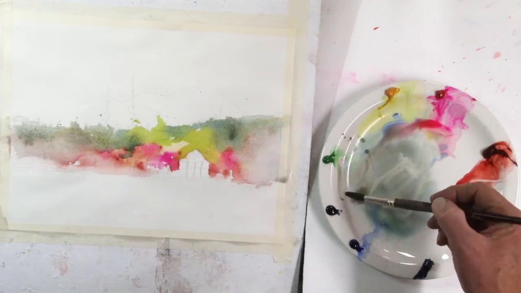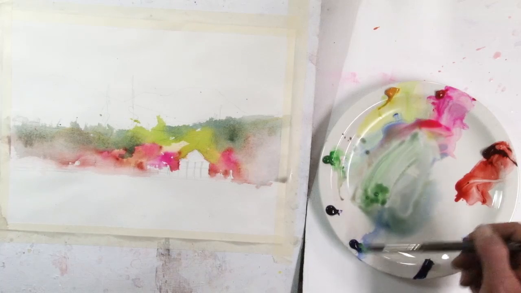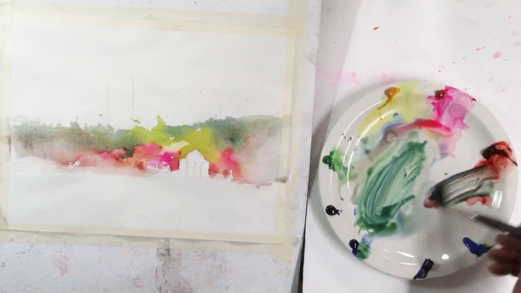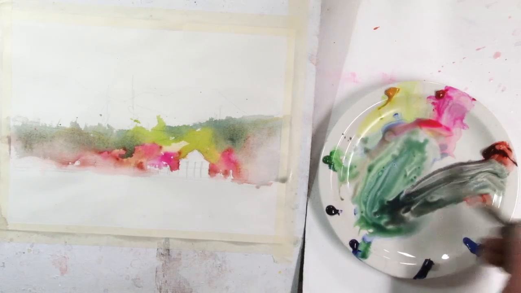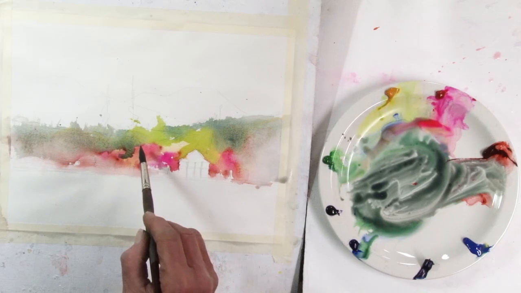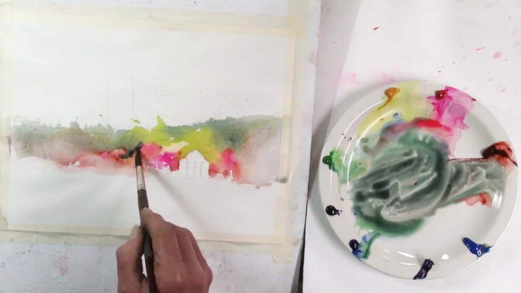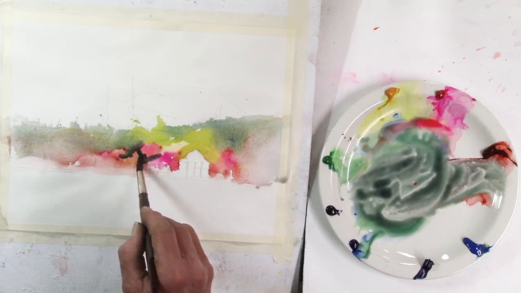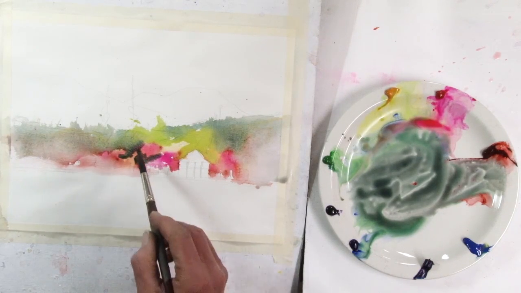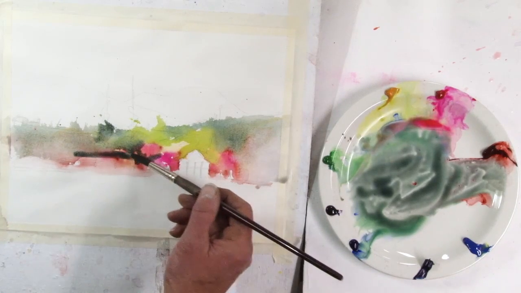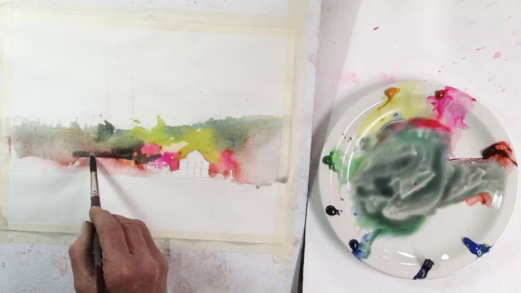Okay, now I need to take some of my green with some ultramarine to get a darker. No, let's add a little of this Brown Madder. That's quite a bit darker value, and I'm going to come in a bit and play with some of these shapes in here.